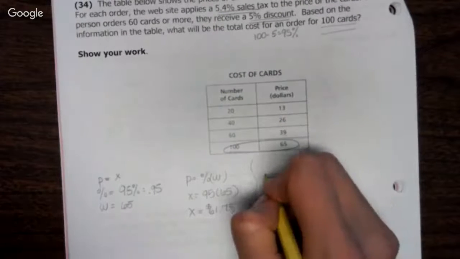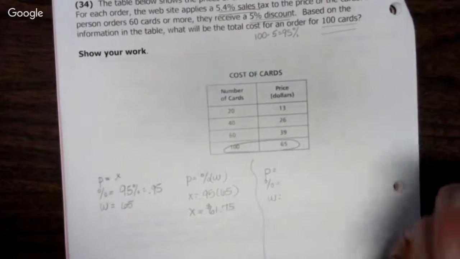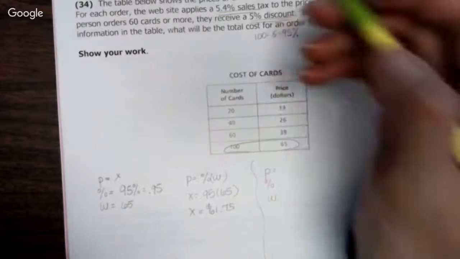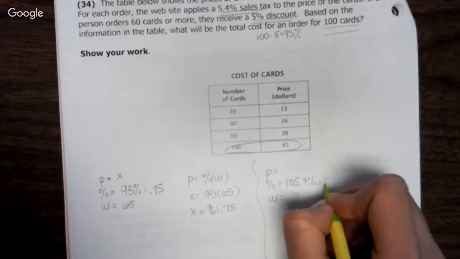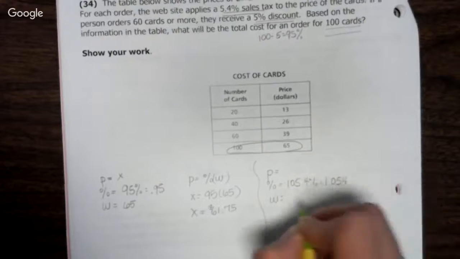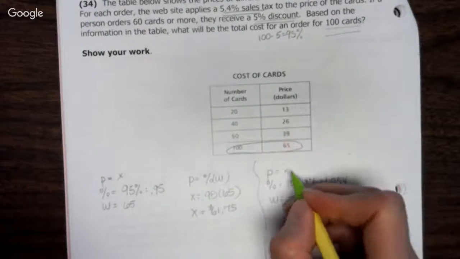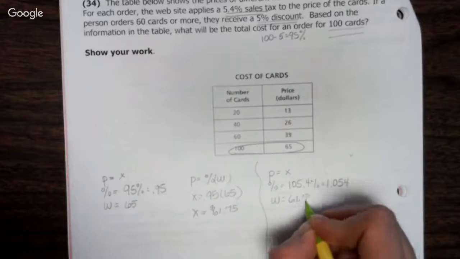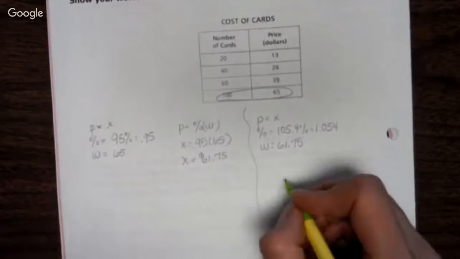Now, let's figure out the sales tax. Sales tax gets added to the cost. So if it's 5.4%, you're going to add that to 100. So 105.4%, or 1.054. The price that you're taxing is the new discounted price, which is $61.75.